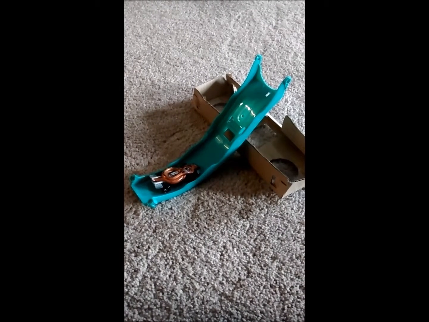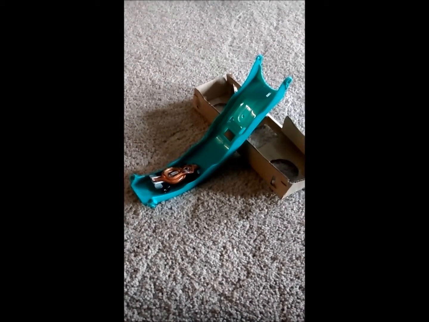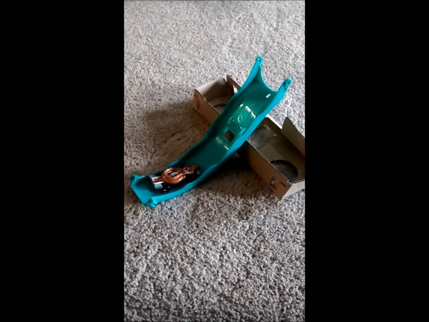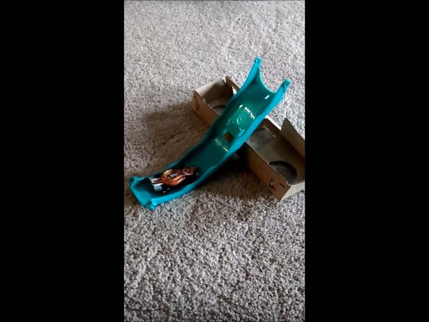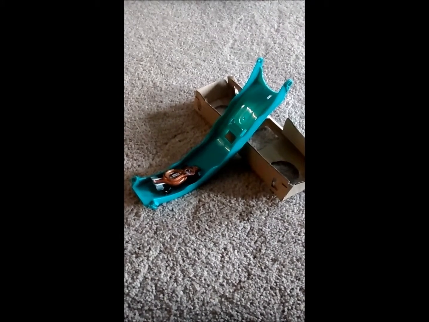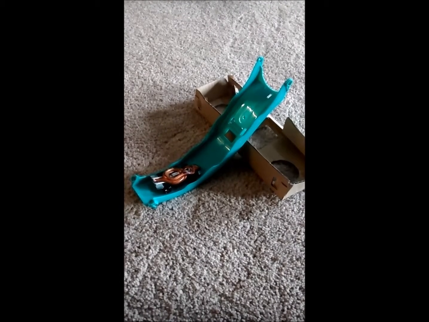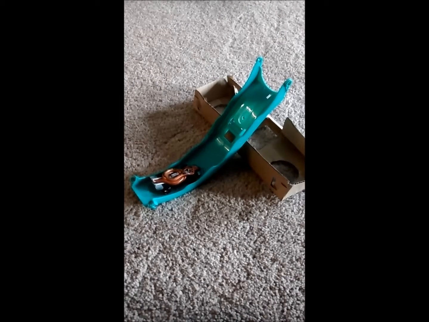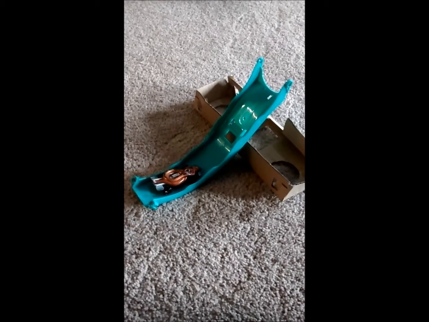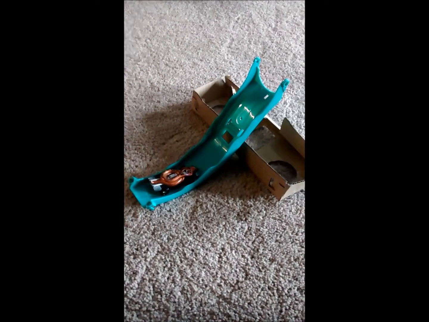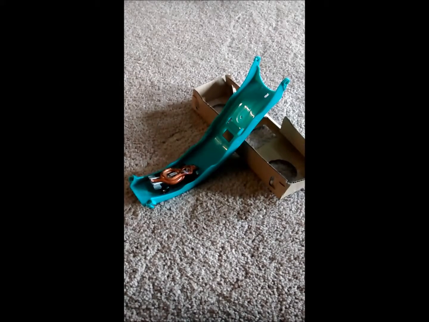But from this project, I would say from the most frictional to the least frictional surfaces, it was the carpet, then the concrete sidewalk, the tiles from the kitchen, the asphalt roads, and then finally the least frictional was the hardwood.